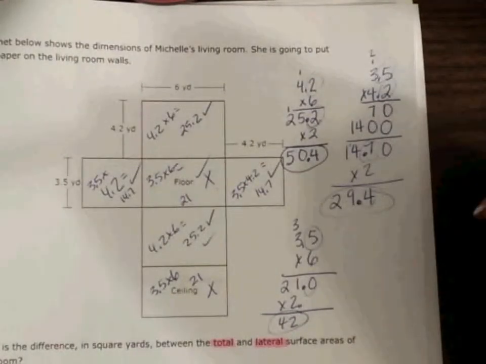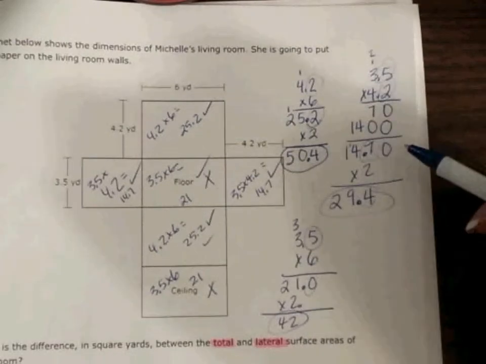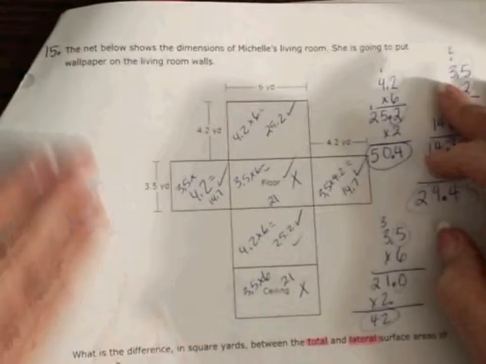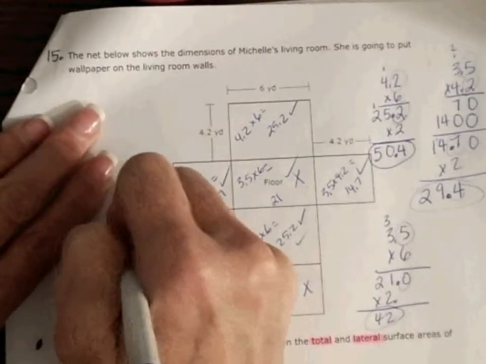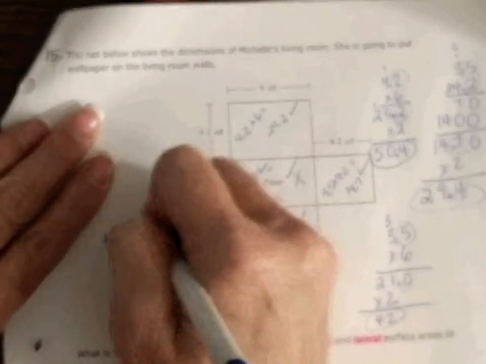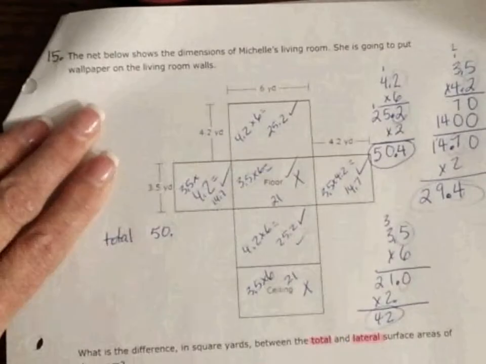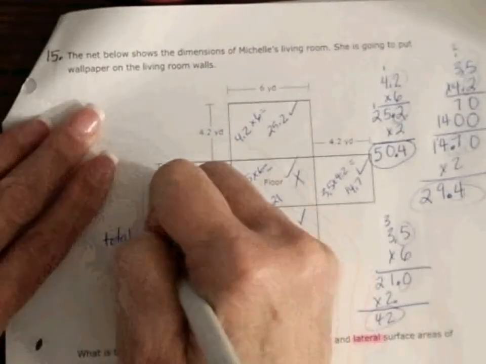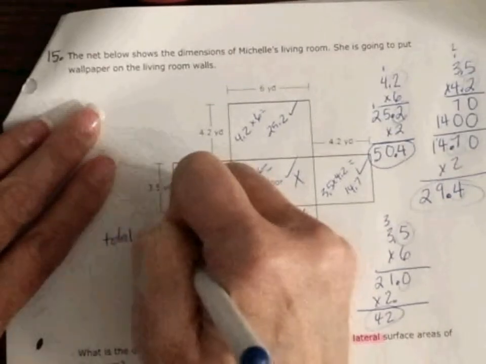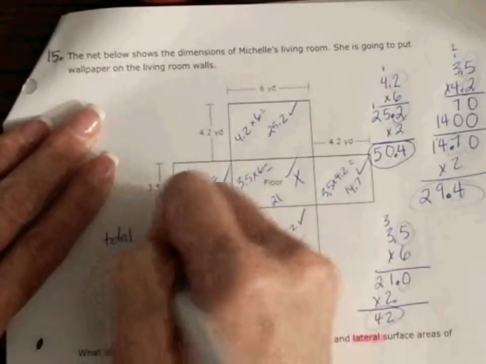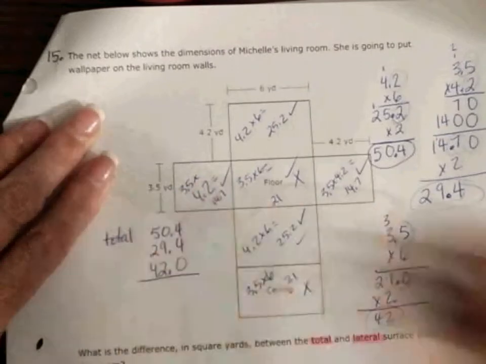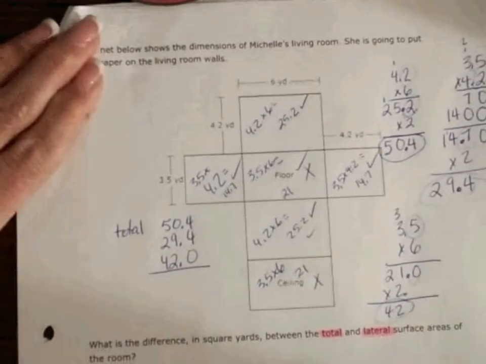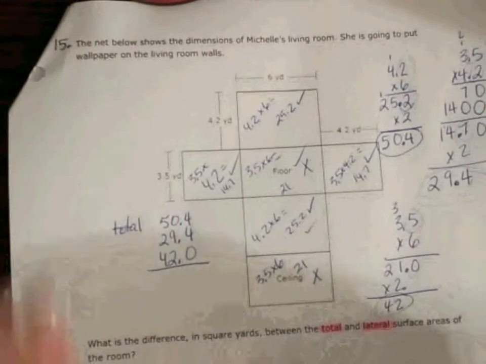So now, unlike with multiplying, when you're adding or subtracting decimals, you must line up your decimals. I don't have to put that 0 behind 42, but if it helps keep you straight, by all means do. So we have our decimals lined up. We're adding this up to find our total surface area.